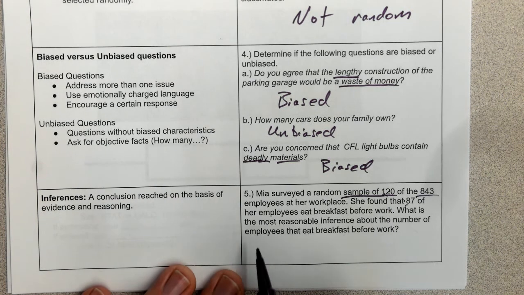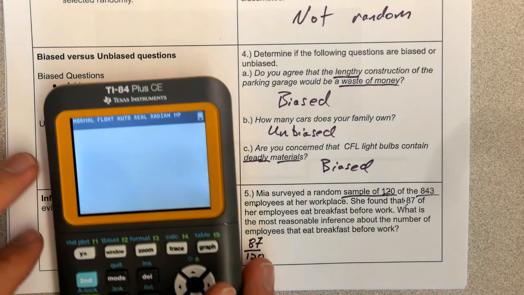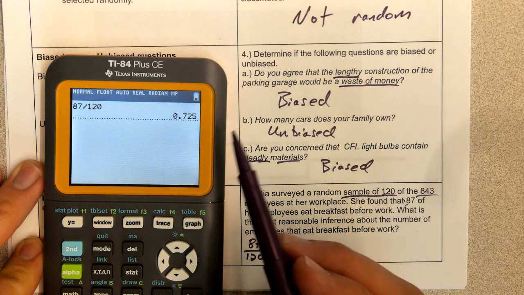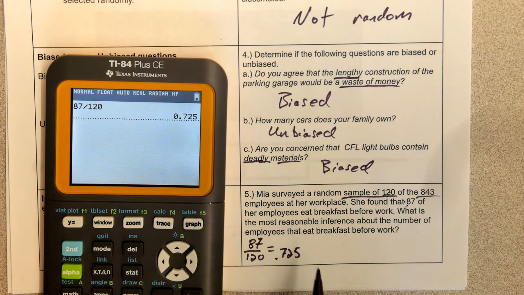To figure that out, we will take 87 divided by 120. And I said percentage, we really do just want the decimal though. So we'll take 87 divided by 120. Okay, so it looks like 72.5%. Okay, so this is 0.725. So we can conclude that about 72.5% of the employees are going to eat breakfast before coming to work.